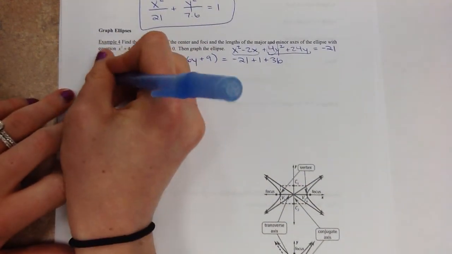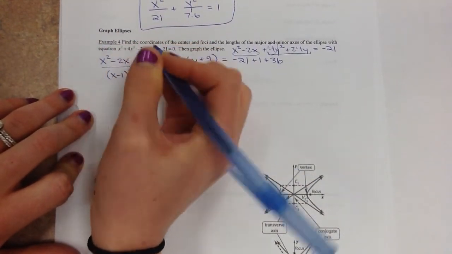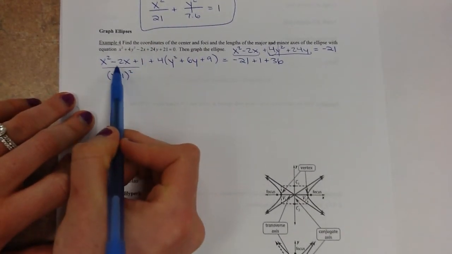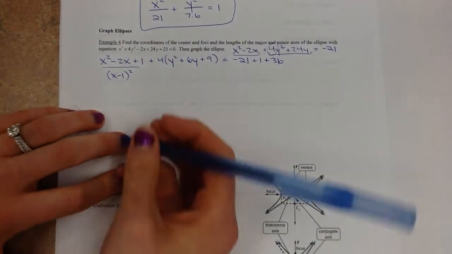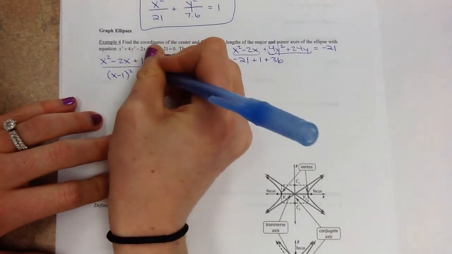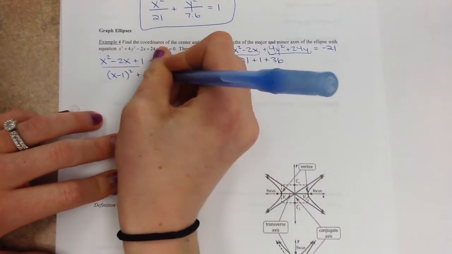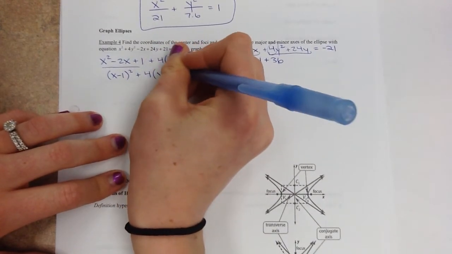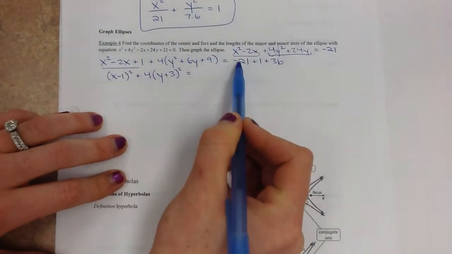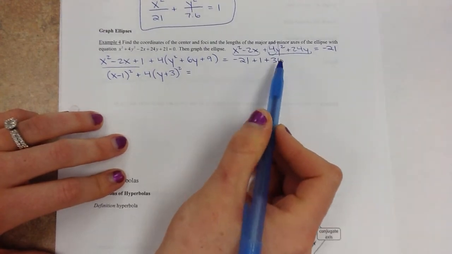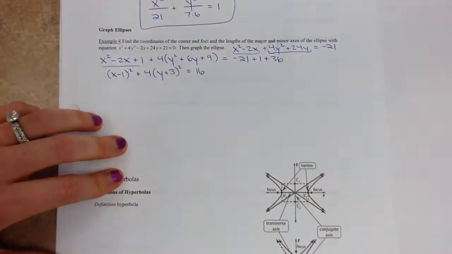This right here, I get (x - 1) squared. What multiplies to 1 and adds to negative 2? That would be negative 1 and negative 1. Here I have a 4 out front, don't forget about that. What multiplies to 9 and adds to 6? That would be 3 and 3. So I can write (y + 3) squared equals negative 21 plus 1 is negative 20, plus 36 is 16.